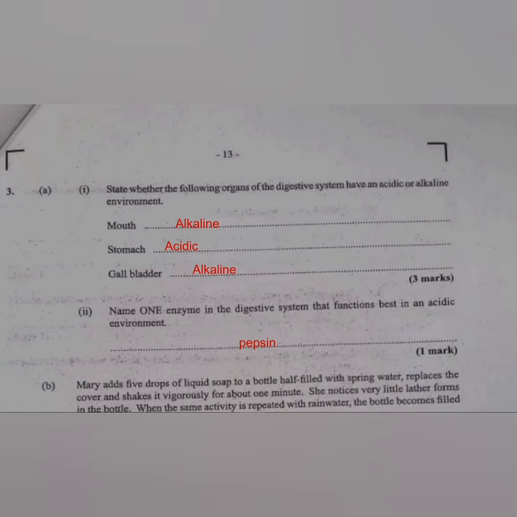Now, Mary adds 5 drops of liquid soap to a bottle, half filled with spring water, places the cover and shakes it vigorously for about 1 minute. She notices very little lather forms in the bottle. When the same activity is repeated with rainwater, the bottle becomes filled with lather. Explain 2 disadvantages of using spring water for domestic purposes.